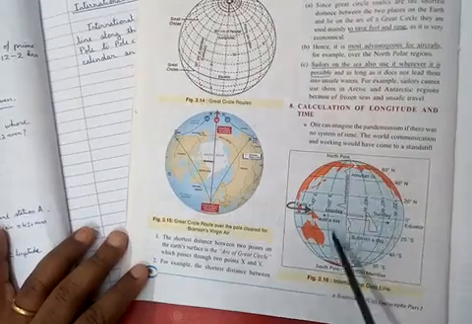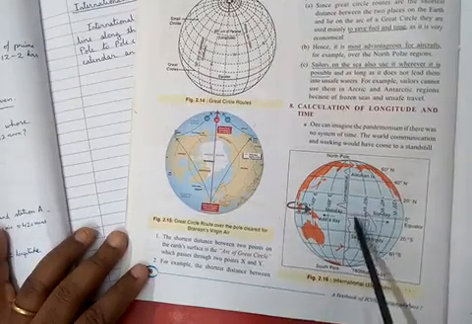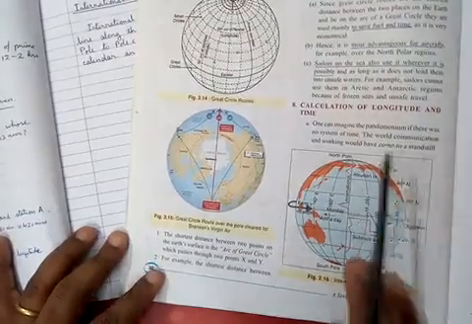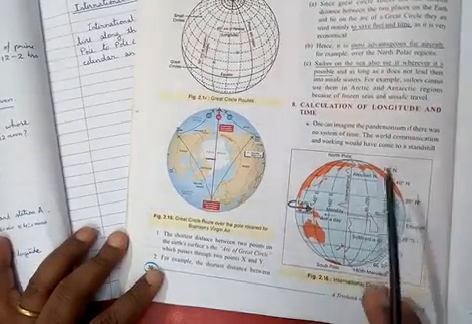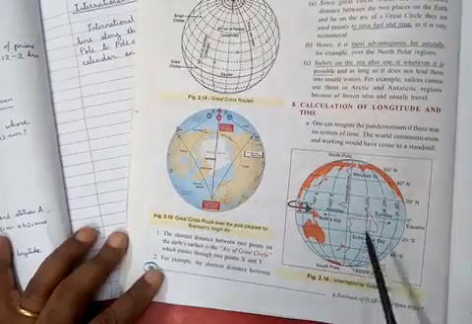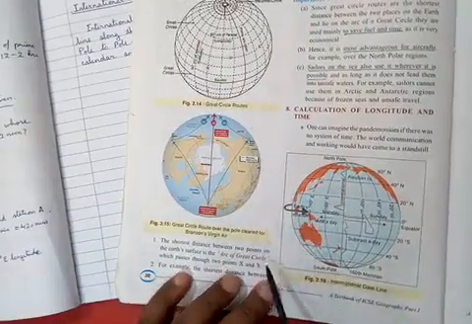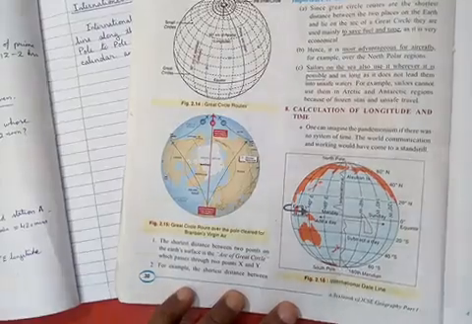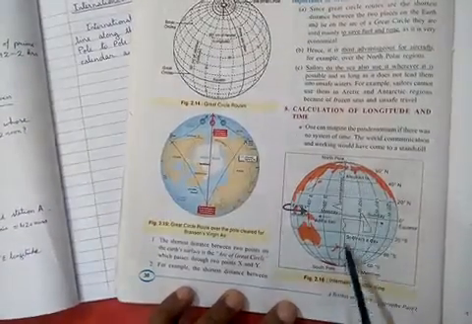Now suppose there is a Sunday in the western hemisphere. I told you, the western will be on the right hand side and the eastern on the left hand side, because we are watching this globe from the other side, and we are watching 180 degree.